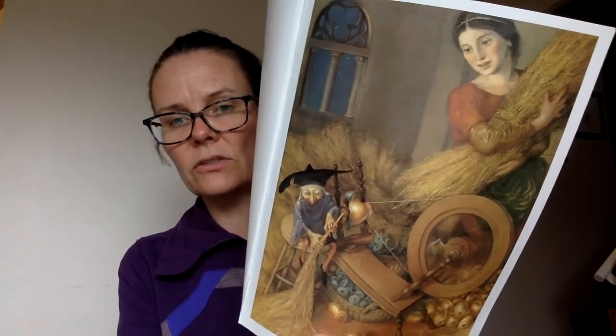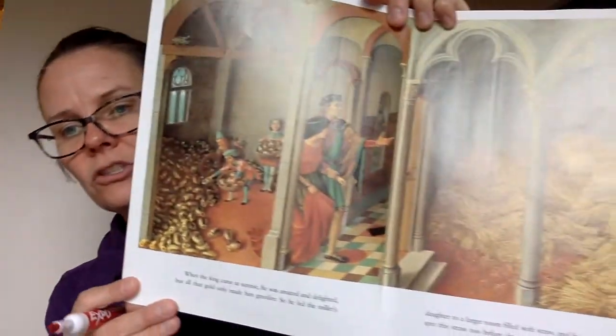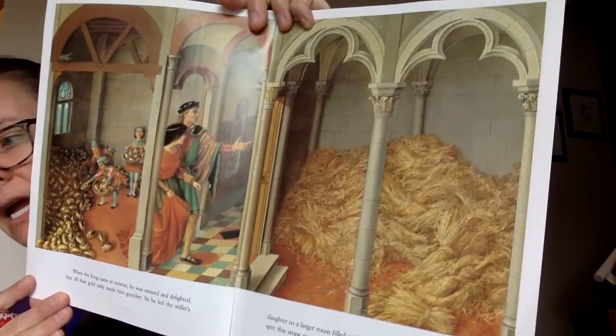And there she is. She looks so relieved. Do you think she thinks her life is being spared now? What would you do if you were the king? When the king came at sunrise, he was amazed and delighted, but all the gold had only made him greedier. So he led the miller's daughter to a larger room filled with straw, and he ordered her to spin that straw before dawn as well, or she will die.